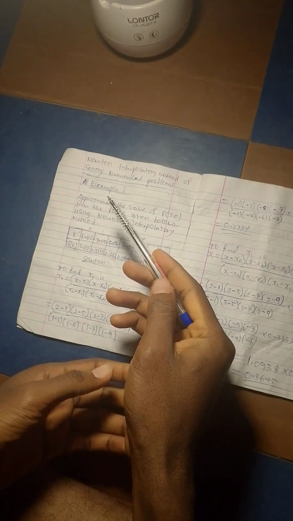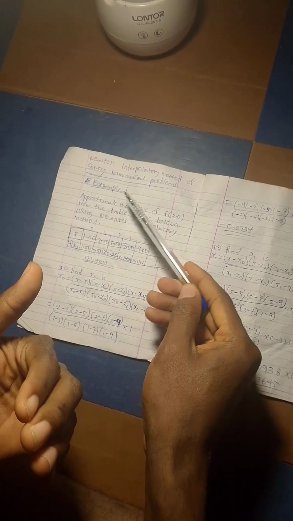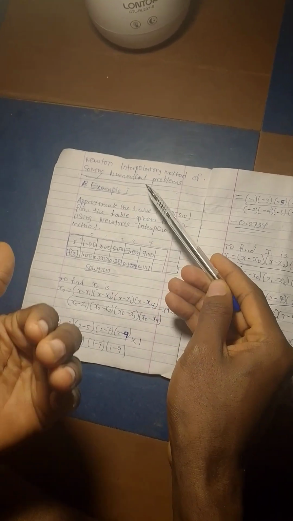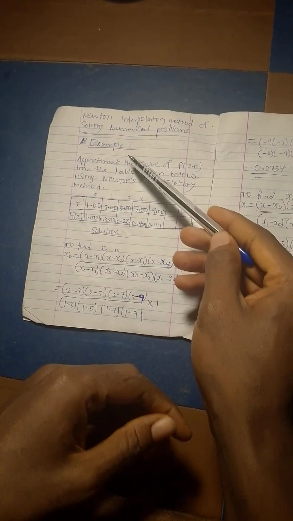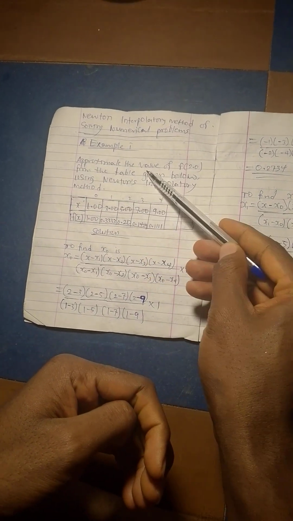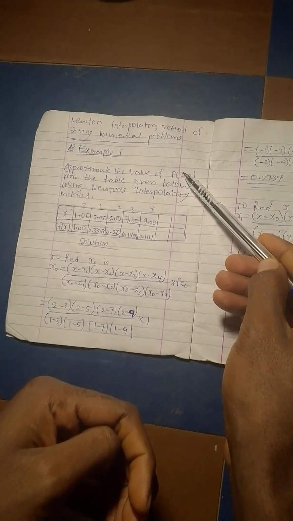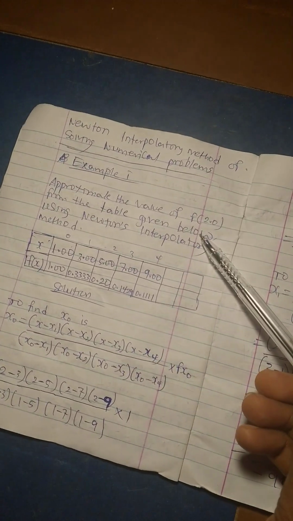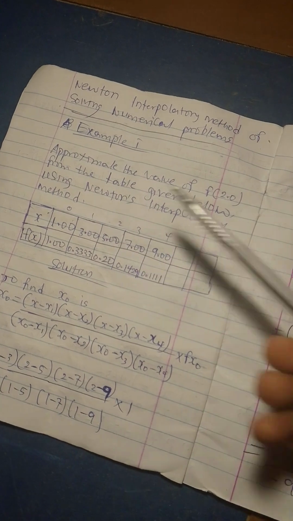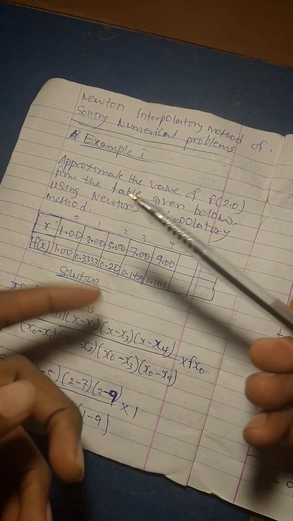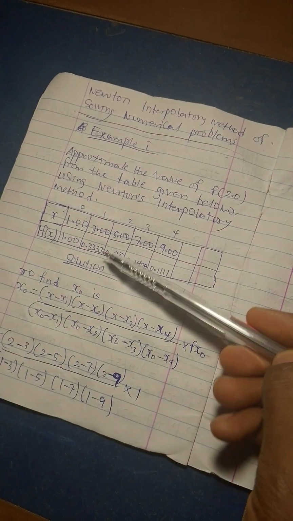On today's video, I'll be teaching you guys how to solve numerical problems using Newton's interpolary method. With the following example, example 1 says that we have to approximate the value of f(2) from the table given below, using Newton's interpolary method. So we have to solve this question using Newton's interpolary method.